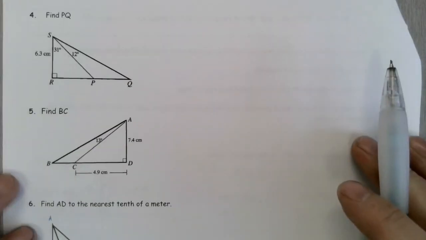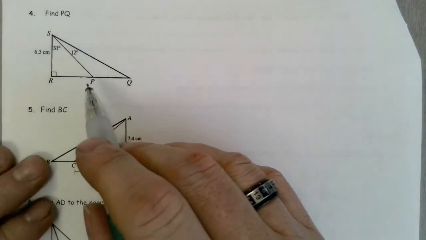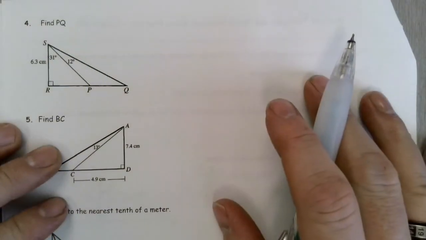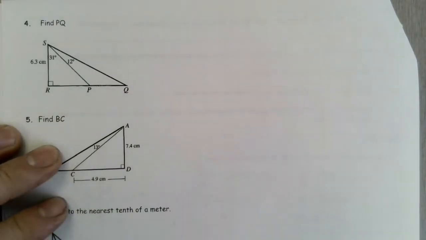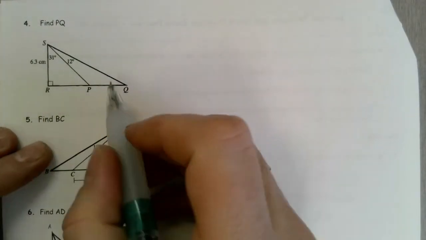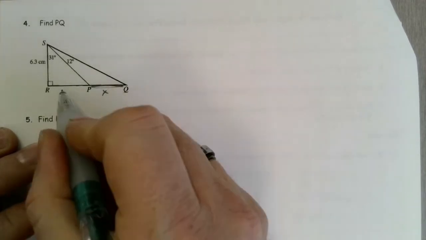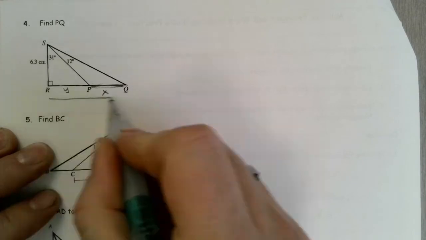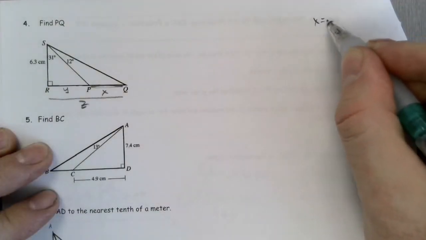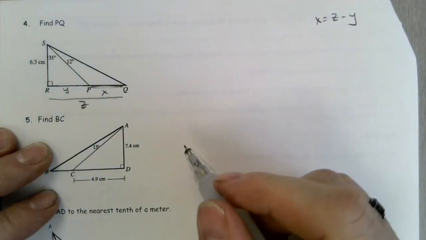Okay, everybody, let's take a look at this next question here. Now, you should probably recognize that this question looks really similar to the one that we were just looking at with the police helicopter. It's just that now the information is given in a slightly different way here. So I'm still looking for PQ. If I call this X, call this Y, and call this whole side over here Z, it's still going to be X equals Z minus Y.